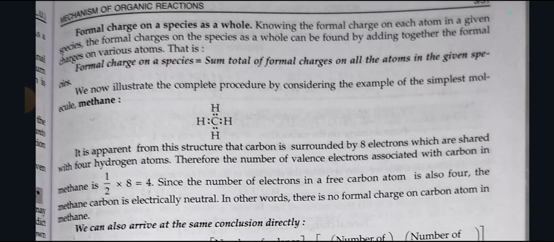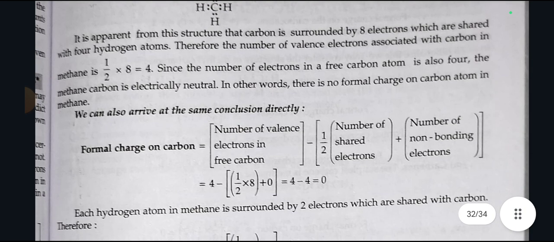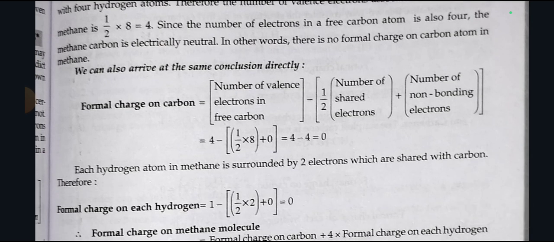Therefore, the number of valence electrons associated with carbon in methane is 1/2 × 8 = 4. Since the number of electrons in a free carbon atom is also 4, the methane carbon is electrically neutral. In other words, there is no formal charge on the carbon atom in methane. We can also arrive at the same conclusion directly.